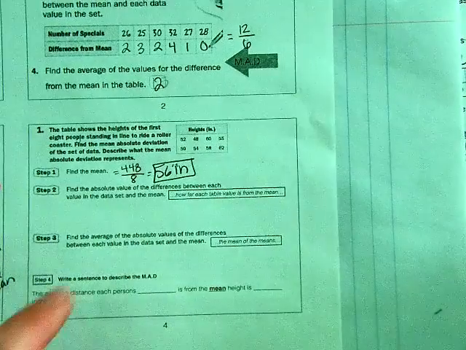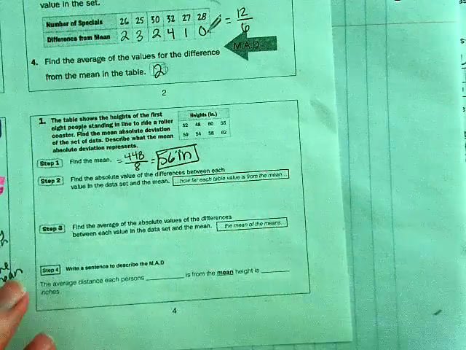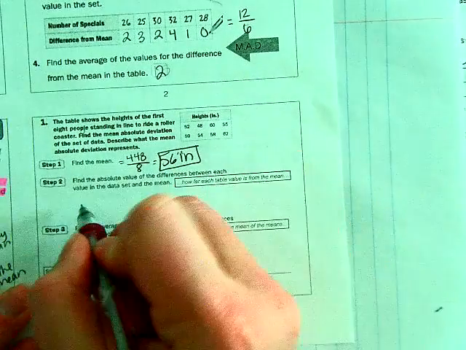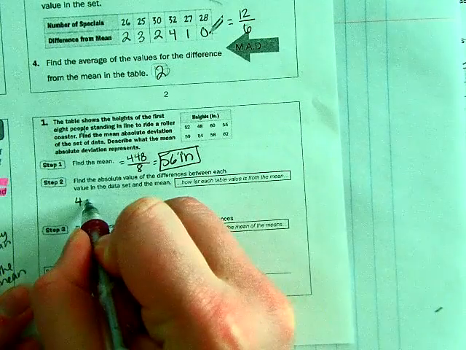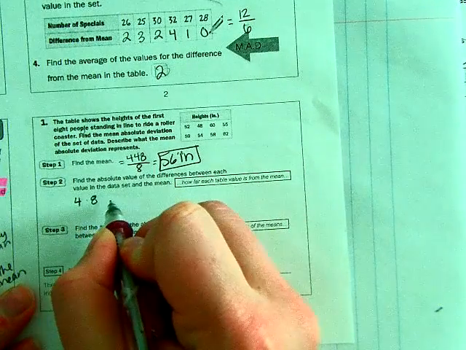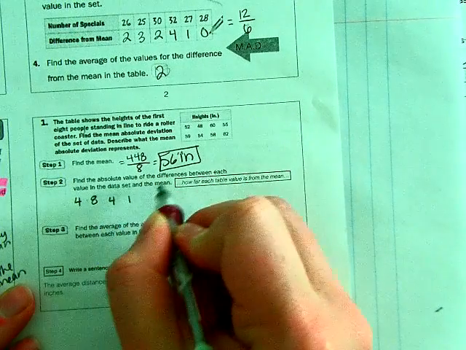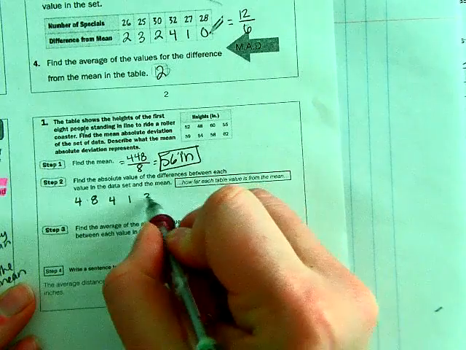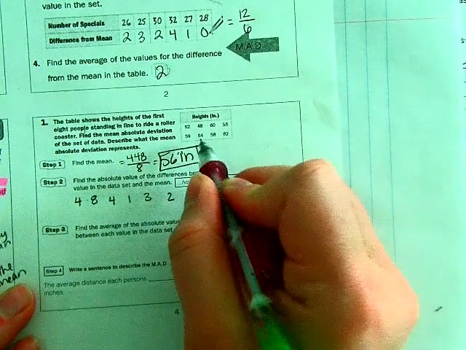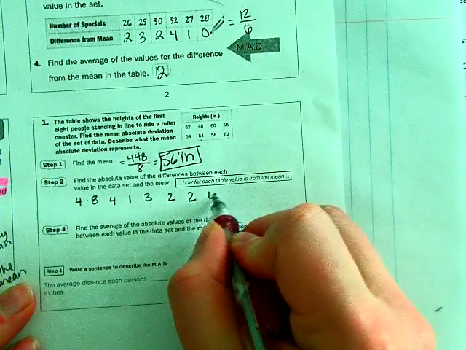There's our mean. Find the absolute value of the difference, so how far each table value is from the mean. So 52 is 4 away, 48 is 8 away, 60 is 4 away, 55 is 1 away, 59 is 3 away, 54 is 2 away, 58 is 2 away, and 62 is 6 away.